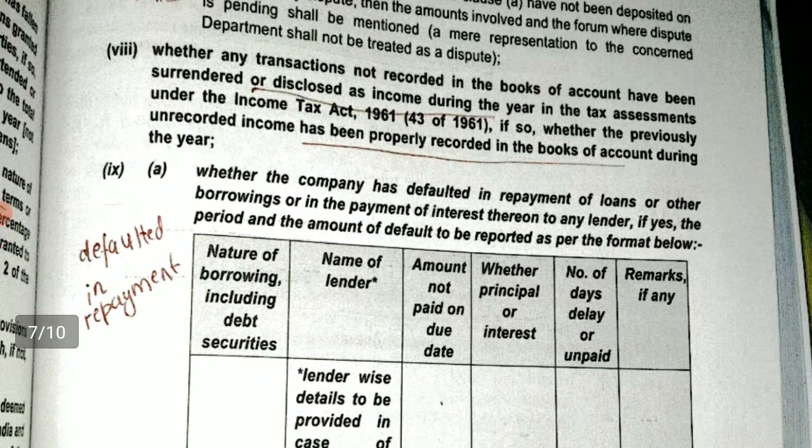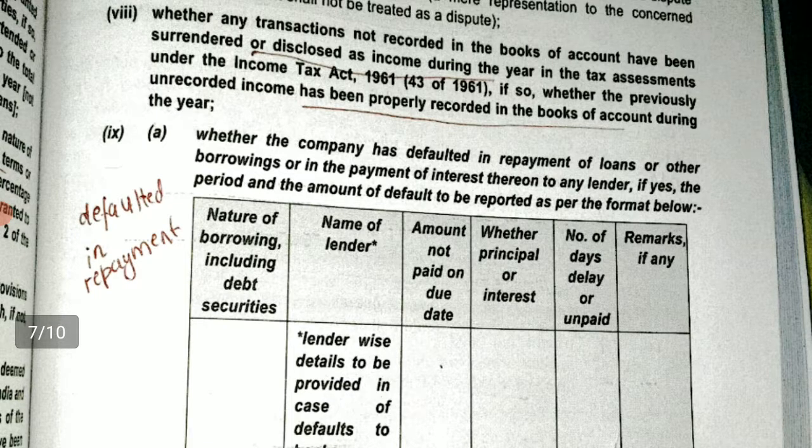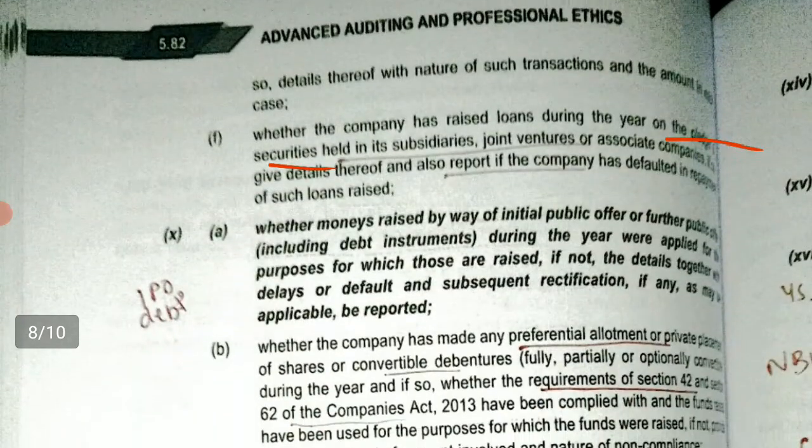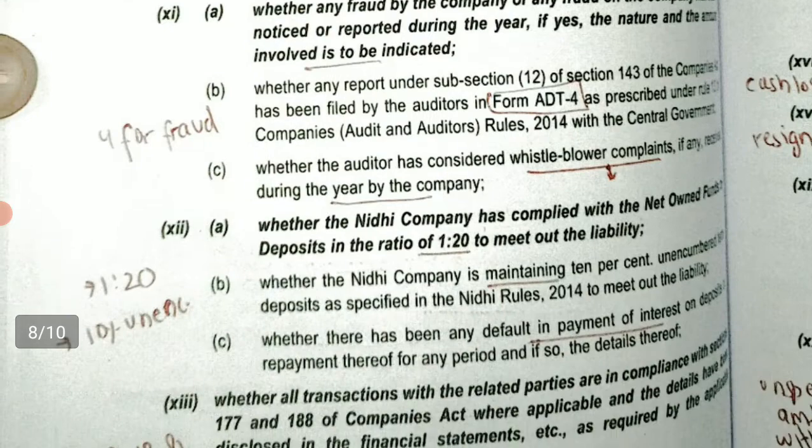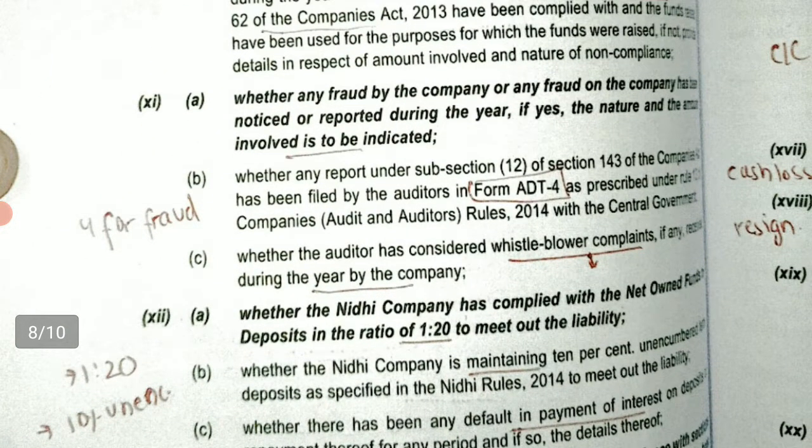So you have to make sure about that. You have to report about that. Okay, now we have already discussed the 9th clause and the 10th clause. Now in the 11th clause, you have to report about fraud.